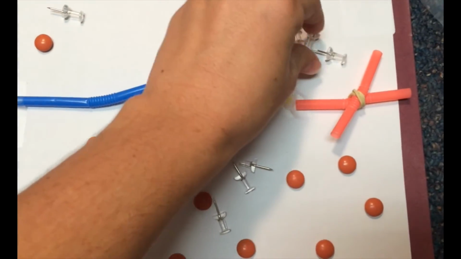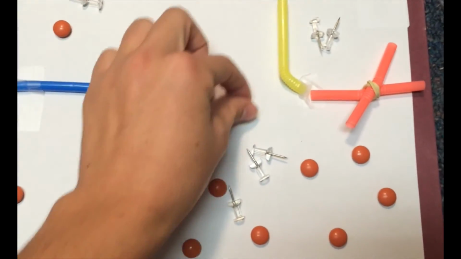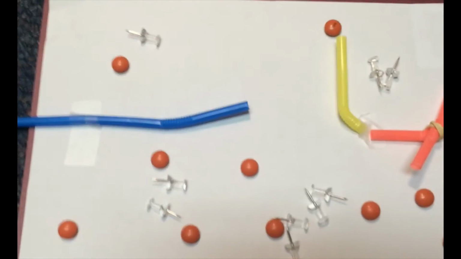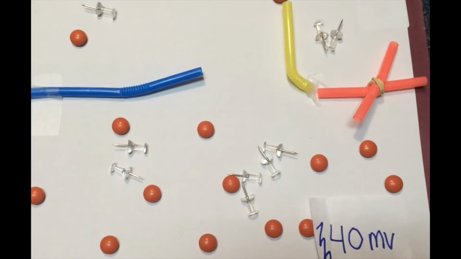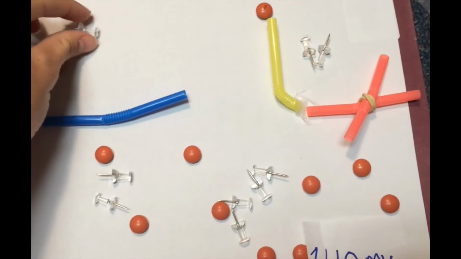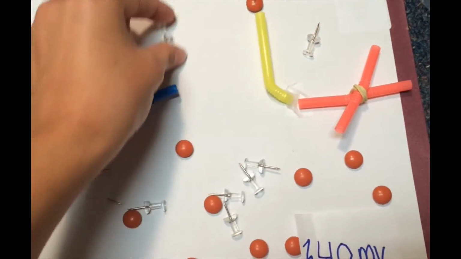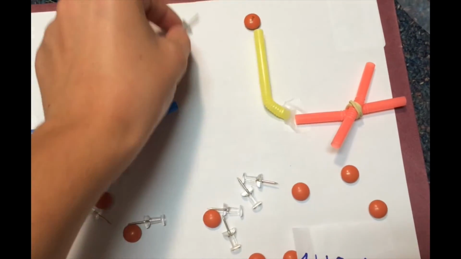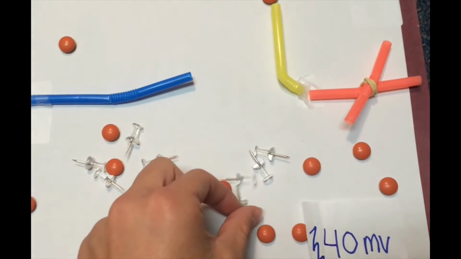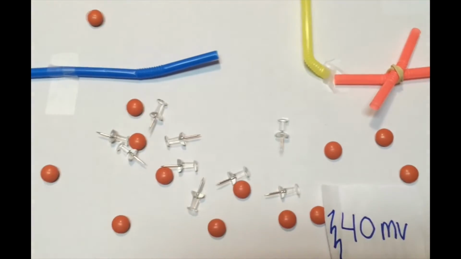And because sodium has a positive charge, this spikes the charge in the cell from negative 55 to positive 40 millivolts. Now, sodium enters the cell because it is attracted to the negative charge, or the previous negative charge that was inside the cell, and there are less sodium inside the cell than there are outside the cell, so it is going with its concentration gradient.